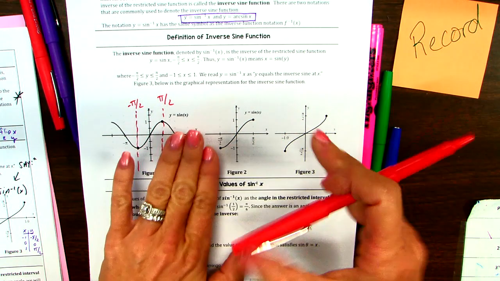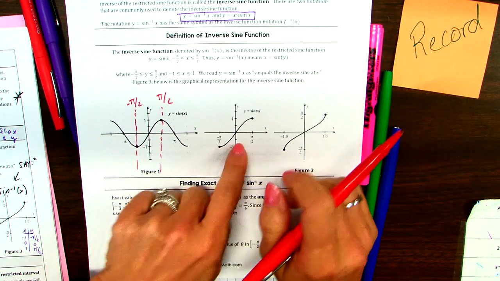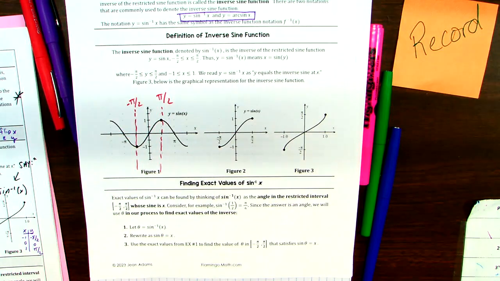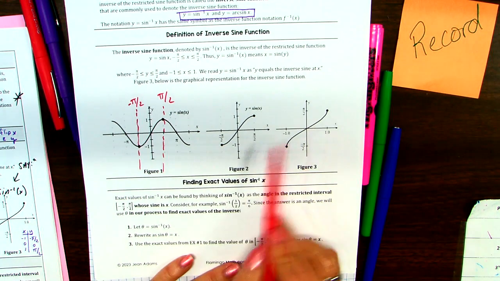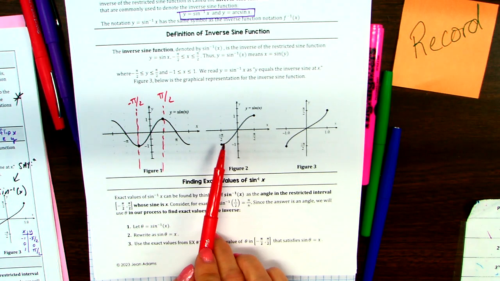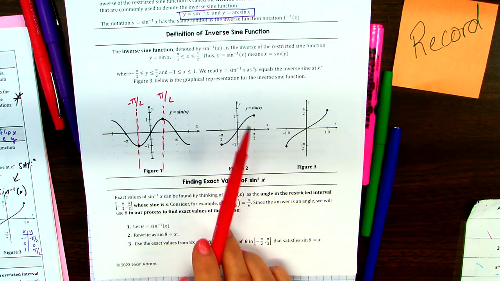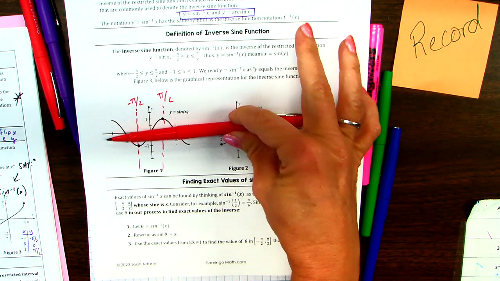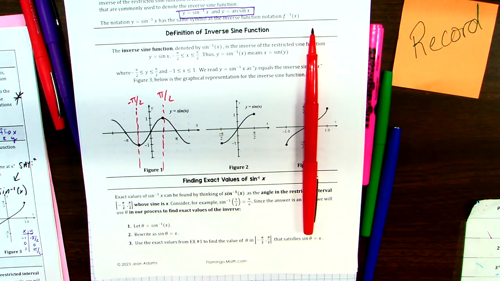Here it is with everything chopped off. So this is this by itself. And then this, kind of confusing, so listen, is just this with the x and y's actually split. So this does pass the vertical and the horizontal line test, and you can see this passes the vertical line test.